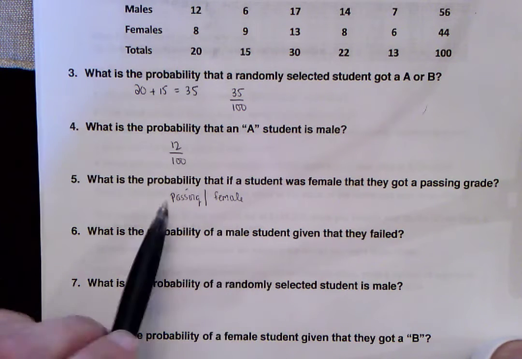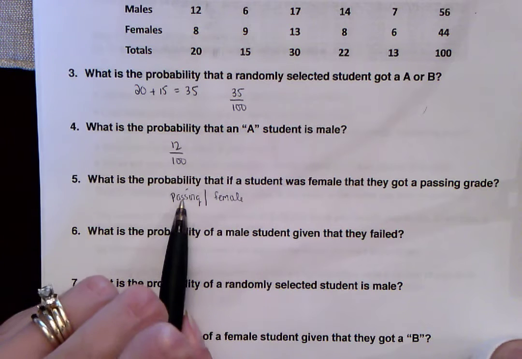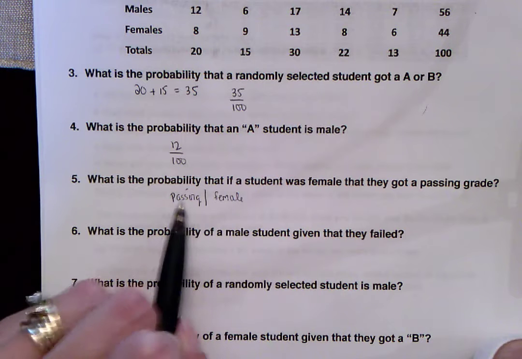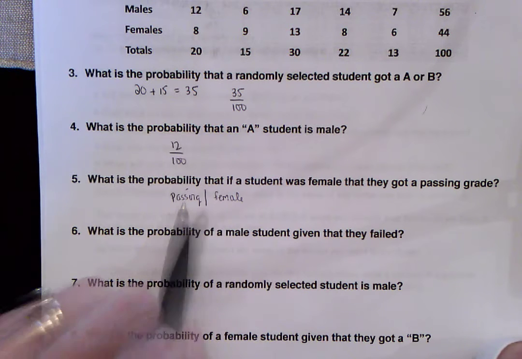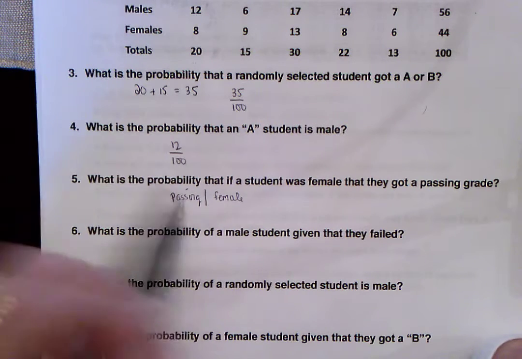Okay, we could do the probability of one over the probability of the other one, but I'll show you what I mean. There's actually a shortcut. So probability that it's a passing grade. Okay, so we're going to consider passing grades for our sake, A, B, and C. Okay, we're going to consider those passing.